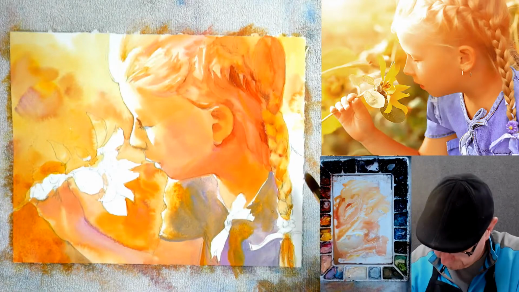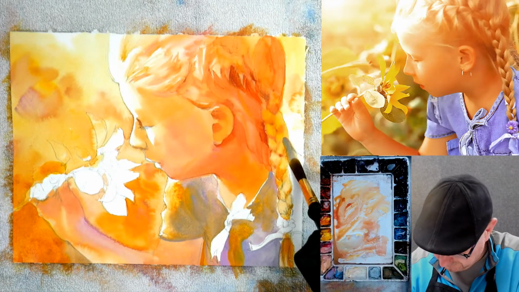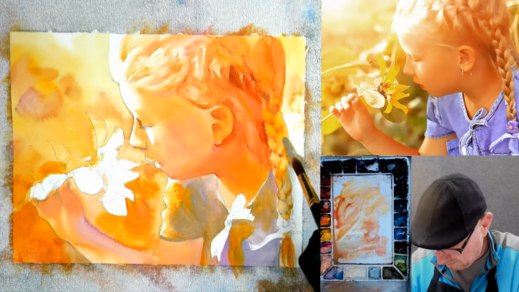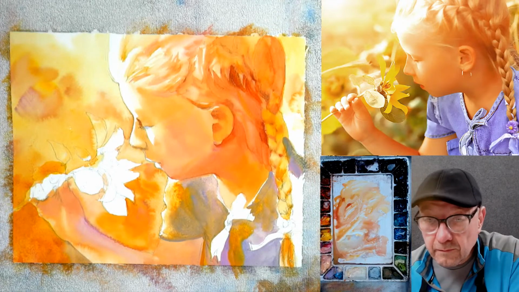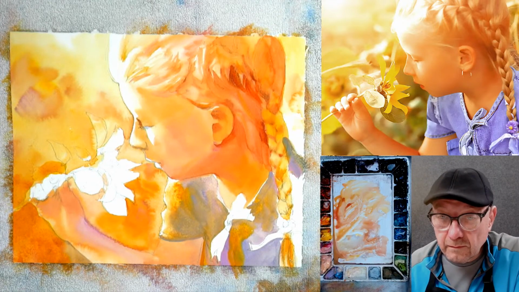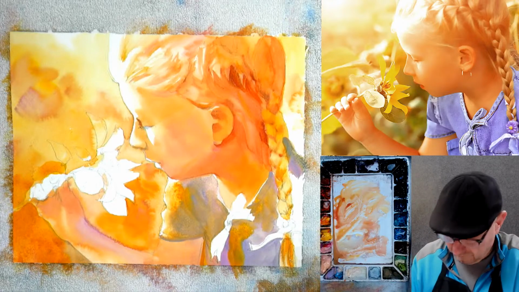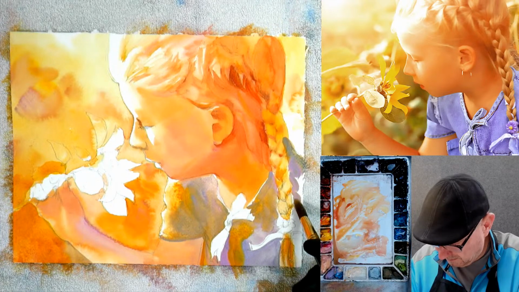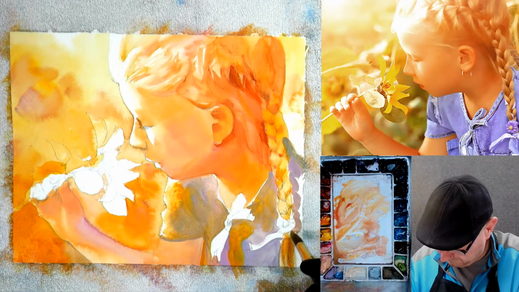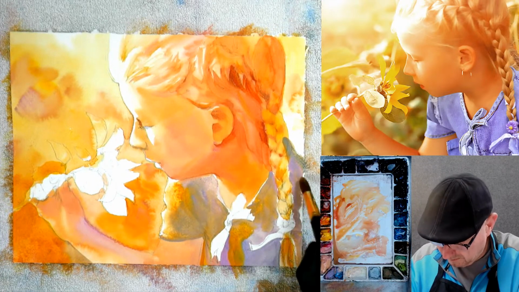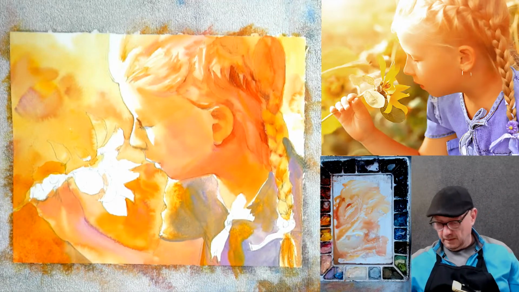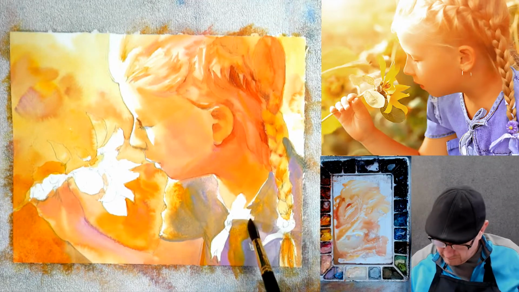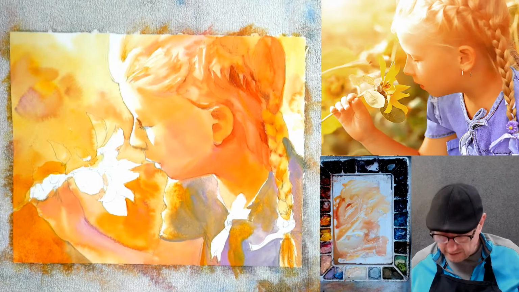The back of her thing here. There, then a little bow tie.